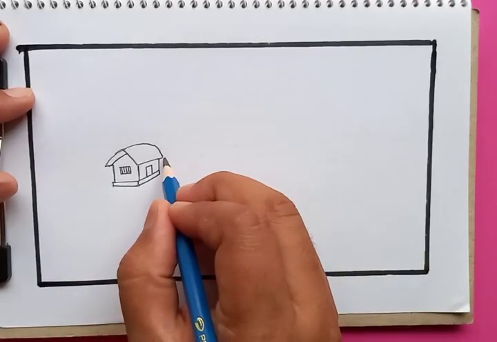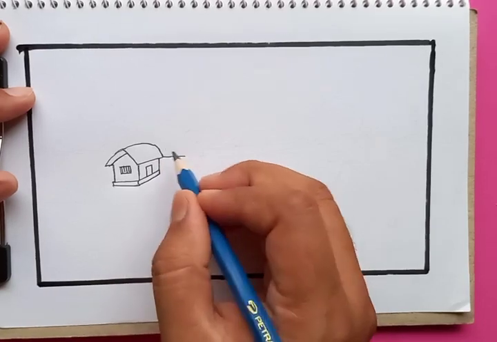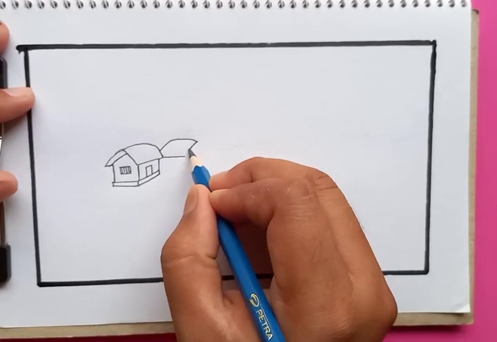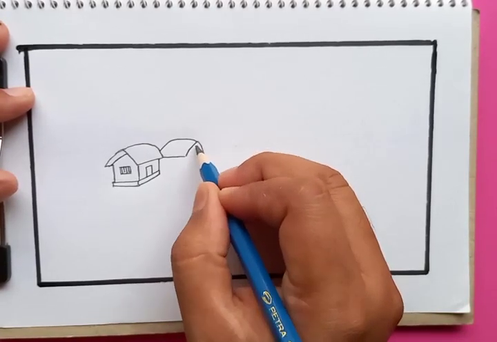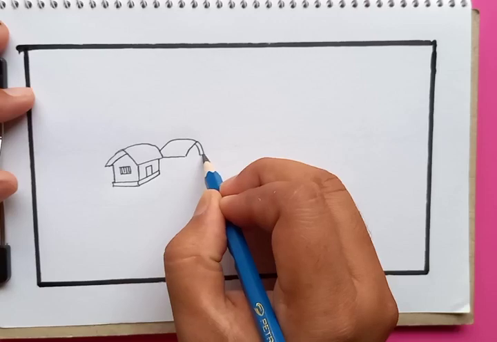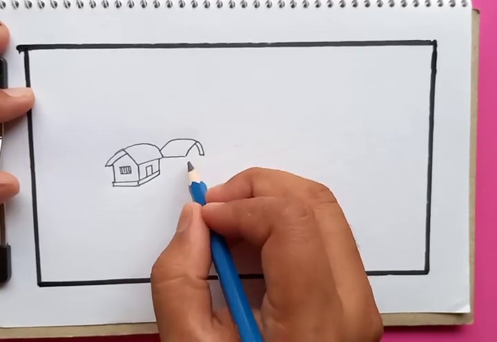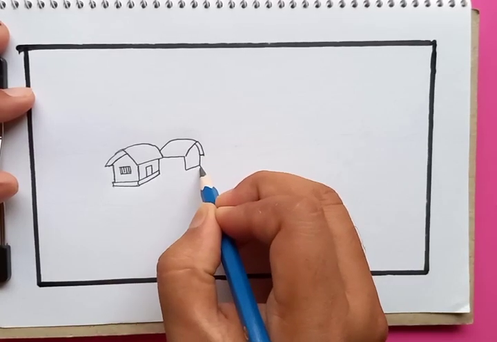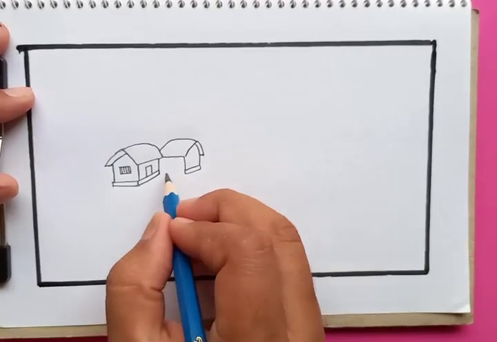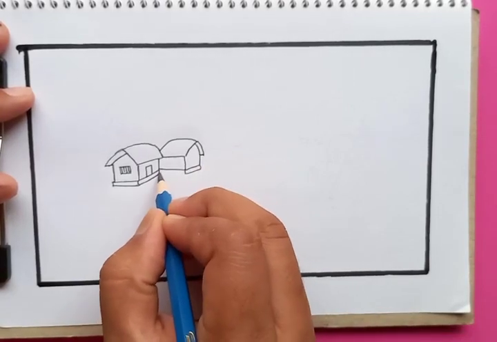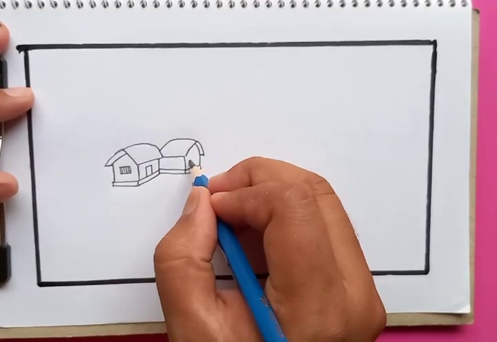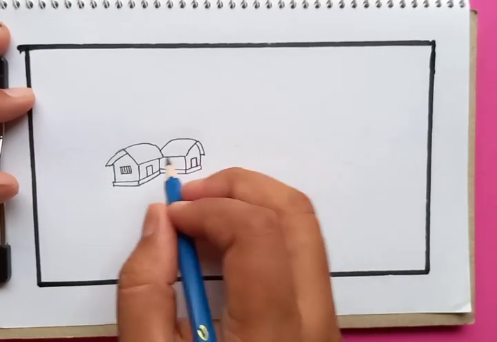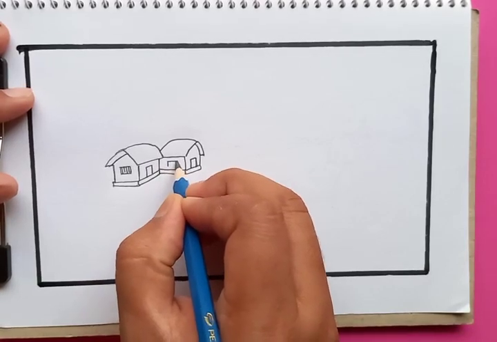Awesome. Another house is going to be just adjacent to the previous one. Okay, so I'm putting the pitched roof here and the side of the roof. Then I'm going to connect the vertical lines, putting the platform here and connect the platform with these two points. All right, this is the door you can see here, and the window we're going to put on the side.